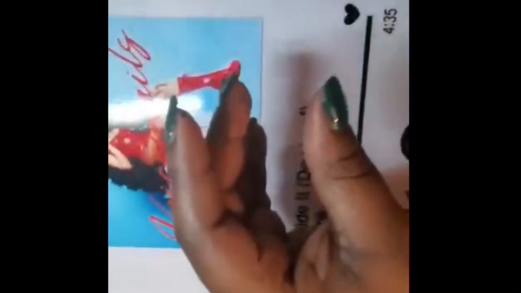Now we're going to use my oh-so favorite Mod Podge. I promise you just about everything I use or make uses Mod Podge. I'm just going to dip my paintbrush in there. Get a little on the brush. I don't need that much. And with this, I just need a guide so I can put my image back where it came from. Little snip, snip.